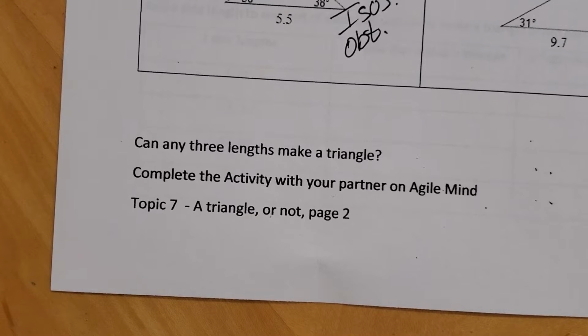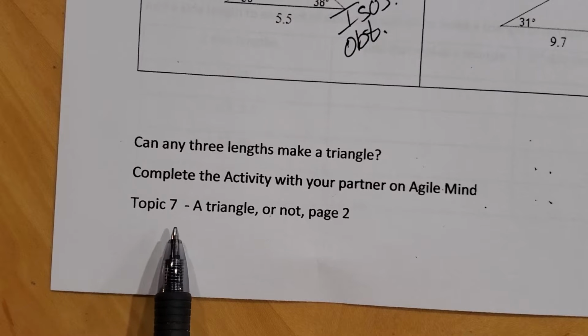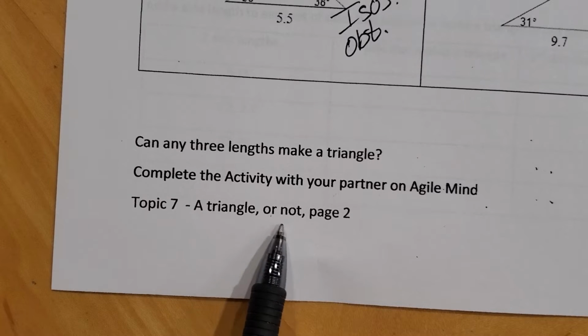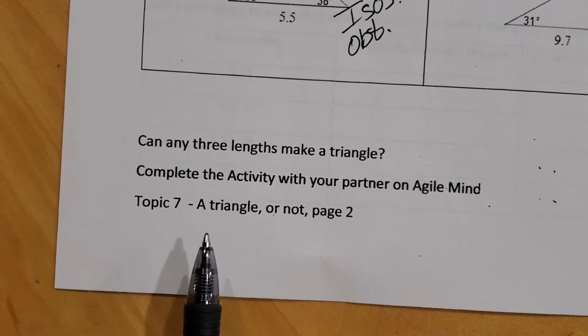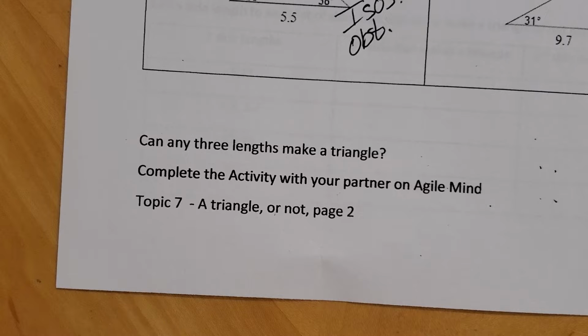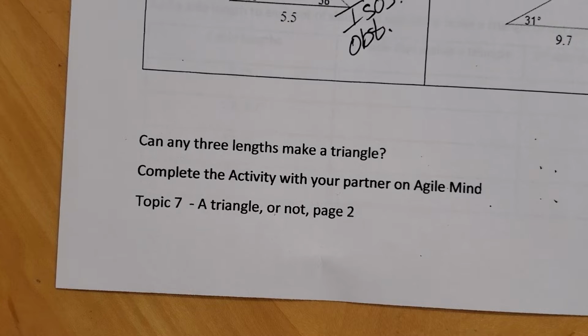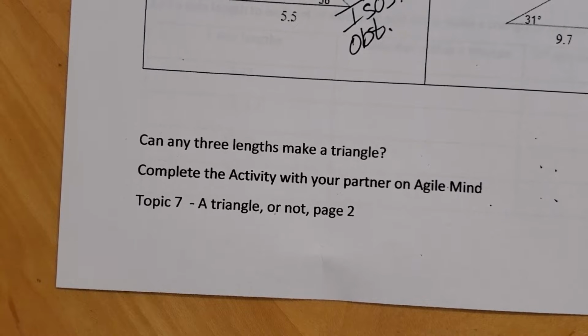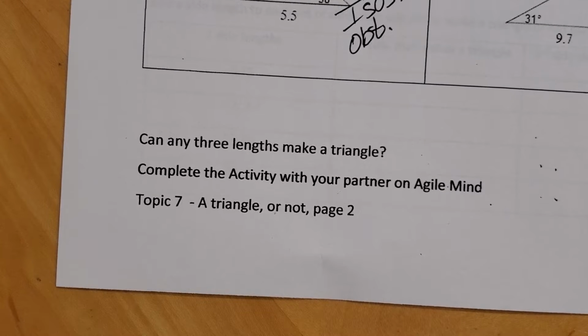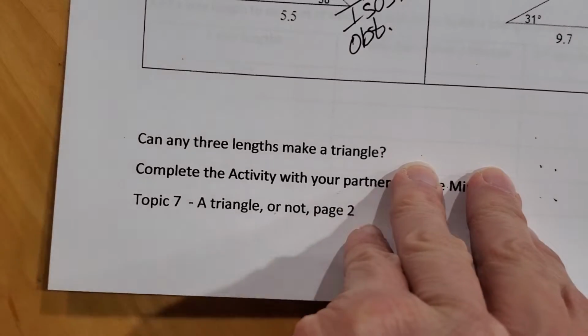Today we are going to talk about how to determine if three lengths make a triangle. Before you watch this video, you were supposed to do the activity in your online textbook on topic 7, a triangle or not, page 2. There's a fun little activity there where you can figure out what kind of lengths make a triangle. Hopefully you've done that. If not, go do it now and come back and watch the video.